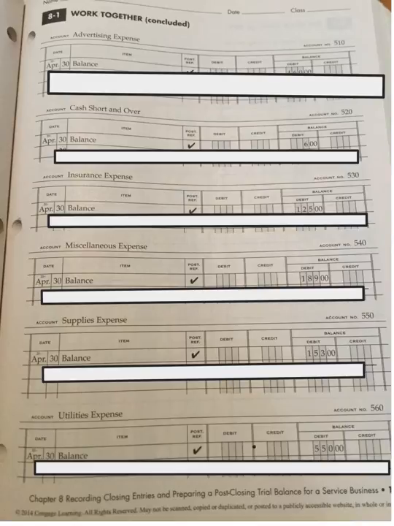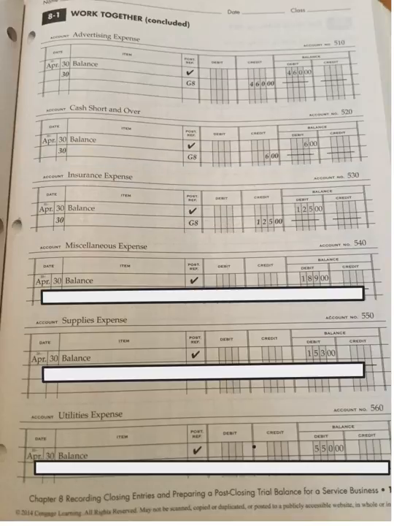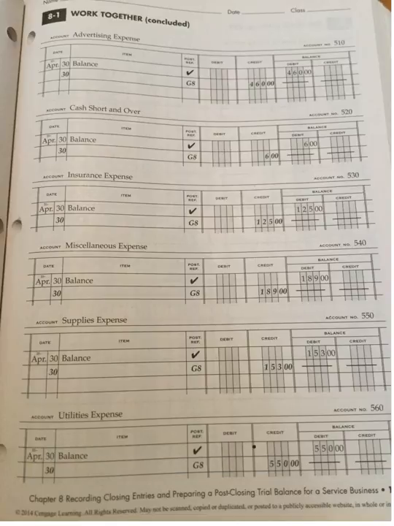Flipping over to page 163, every one of these represents an expense account. And so therefore, every one of these accounts you should now see as a zero balance. If these still have a balance, you need to go back and check your general ledger to see if there are any mistakes. And that is how you complete closing entries.